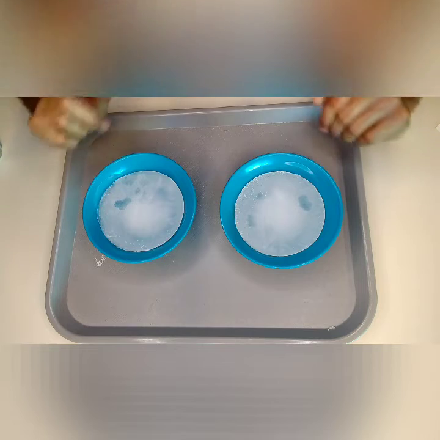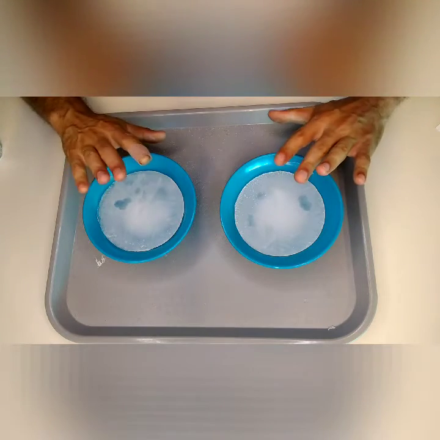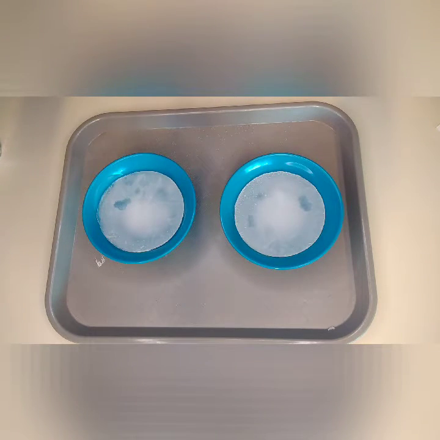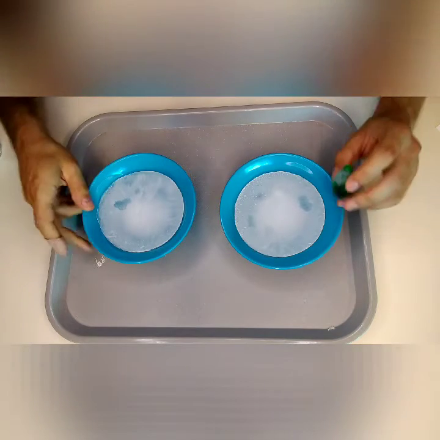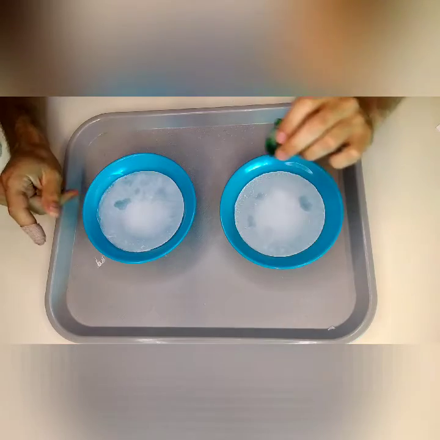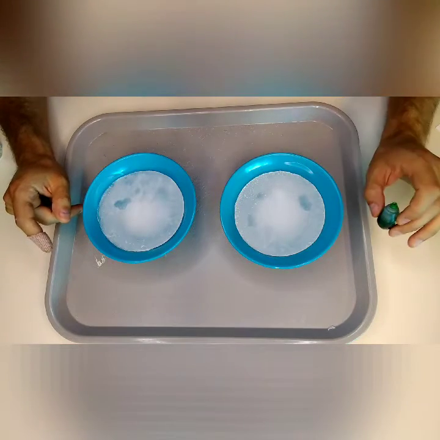All right, now I'm going to do two different things. That's why I have two bowls. In one, I am going to just put some food coloring in. I'm going to use green. Now, I was going to use blue, but it's almost out.